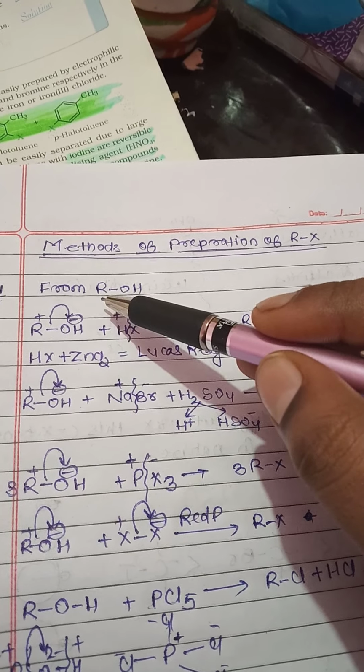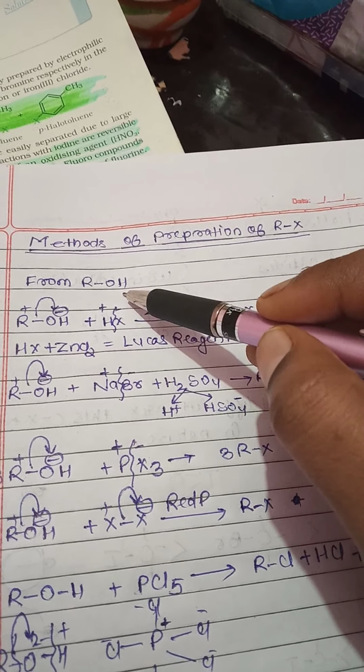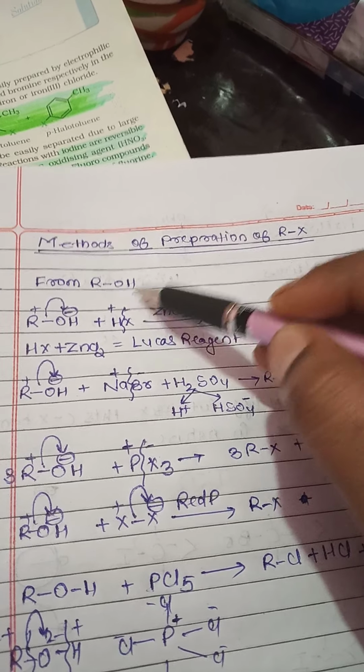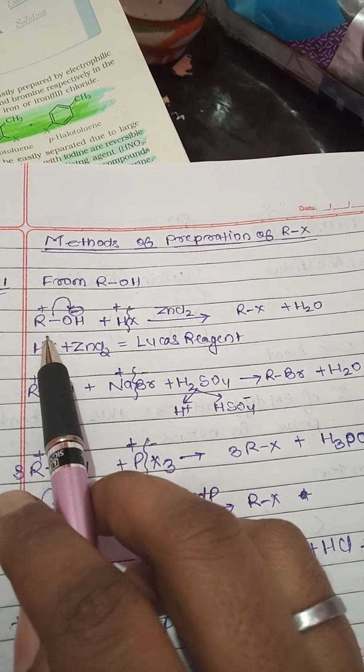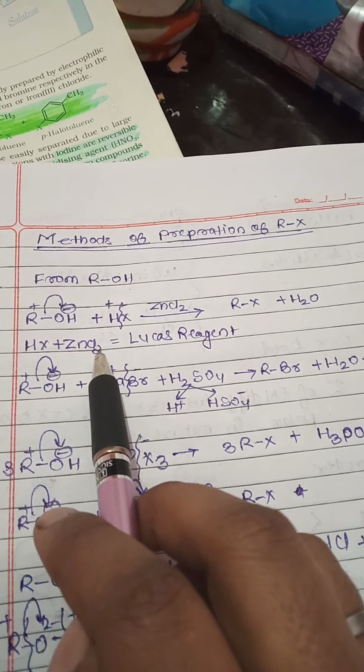The first procedure by which we can prepare RX is the use of ROH. There, ROH stands for alcohol. Okay, guys, let's see the chemical reaction. In the first chemical reaction, I'm using ROH. I'm mixing this ROH with Lucas reagent.